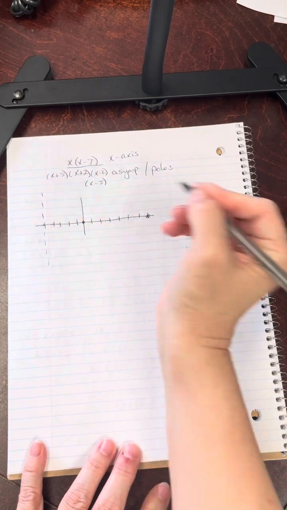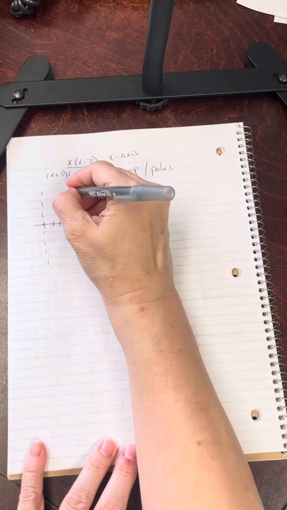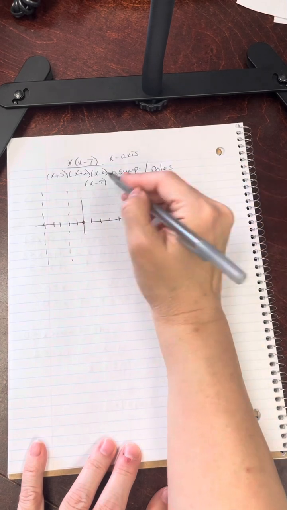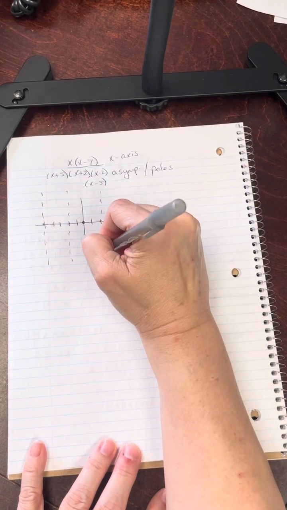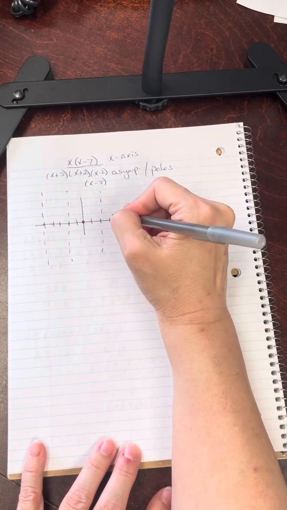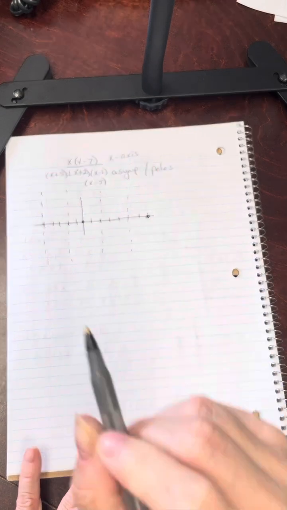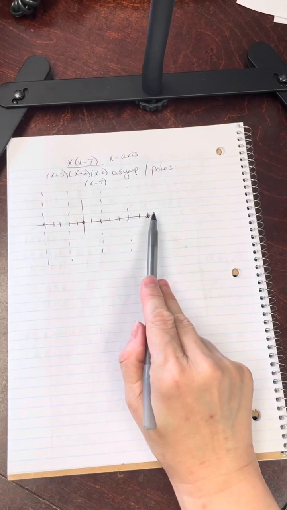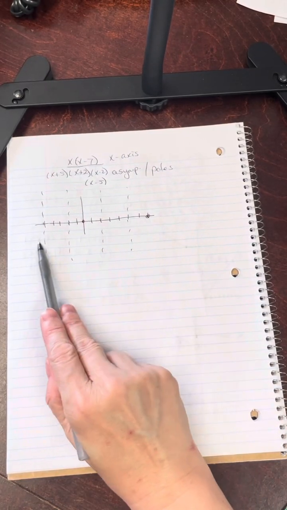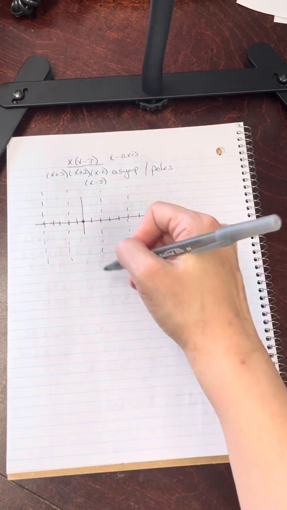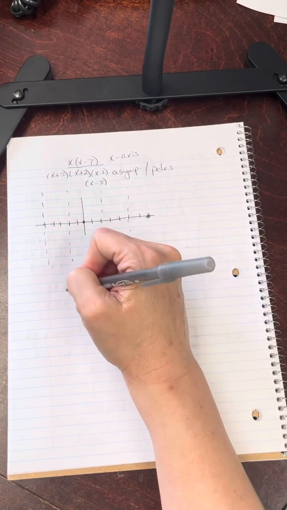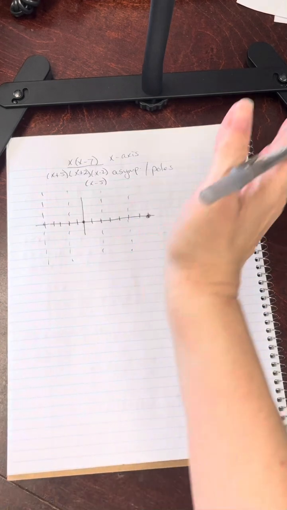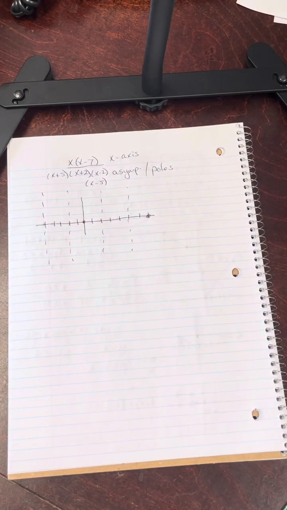So dashed line at the negative 5, dashed line at the negative 2, dashed line at positive 2, and dashed line at positive 5. Okay, so I know I have a starting place here, and these are all going to curve around to either forming parabolas or curvy lines. Those kind of shapes are what we're going to have in here.